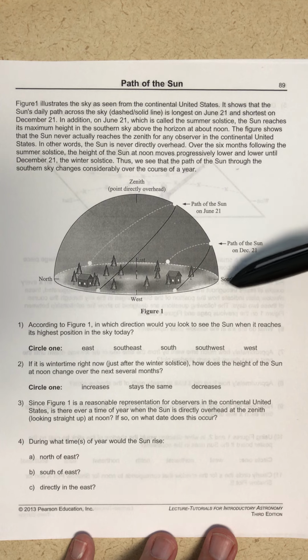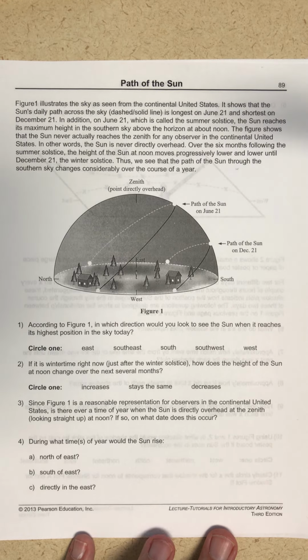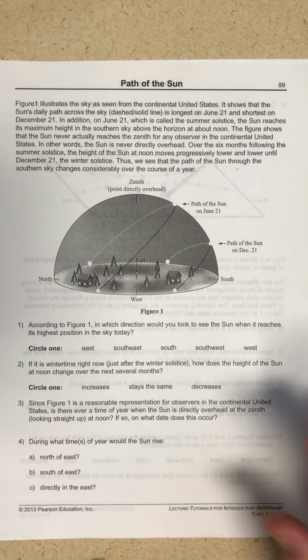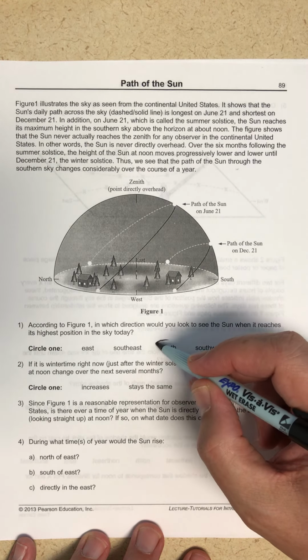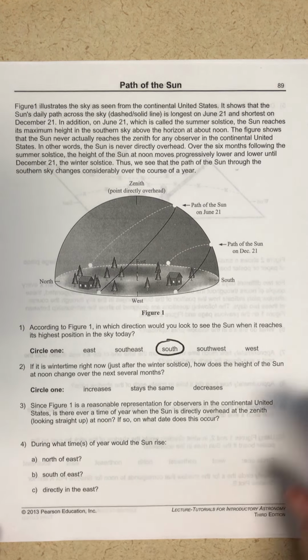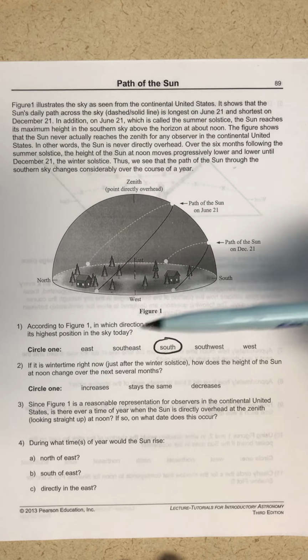The meridian is that imaginary line that goes from due south through the zenith to due north. So in which direction do we need to look to see the sun when it reaches its highest position in the sky today? You're always going to be looking south from the continental United States, or northern hemisphere more generally.